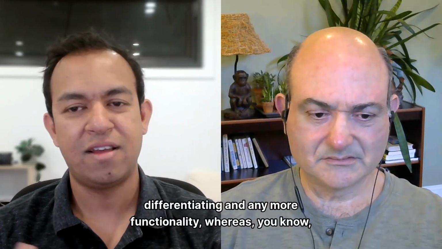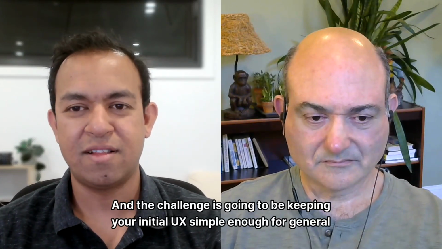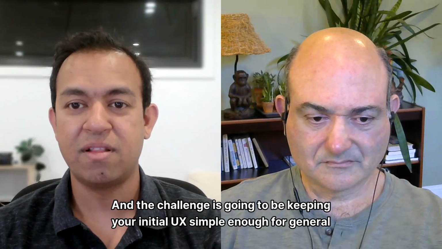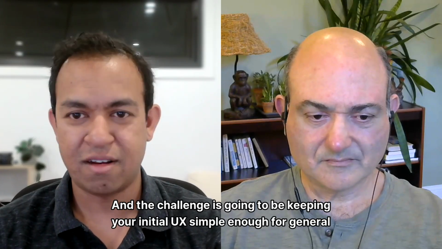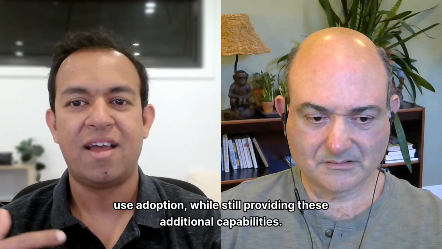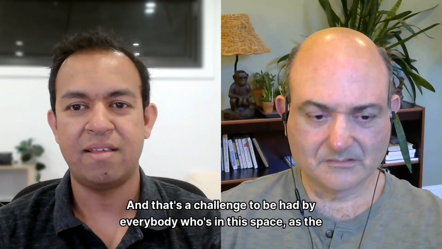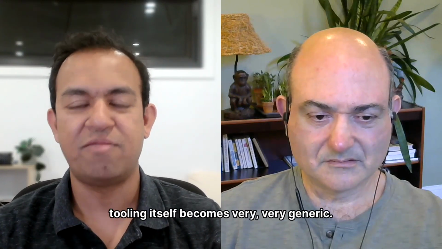And the challenge is going to be keeping your initial UX simple enough for general use adoption while still providing these additional capabilities. And that's a challenge to be had by everybody who's in this space, as the tooling itself becomes very, very generic.